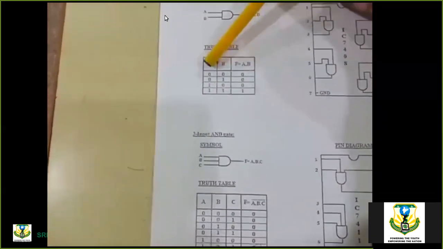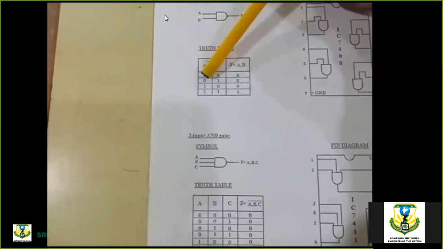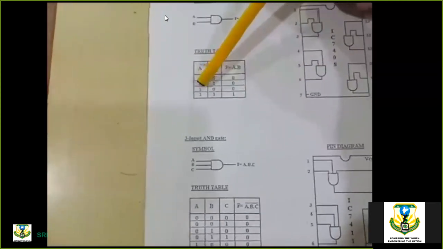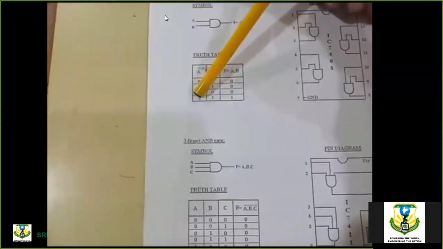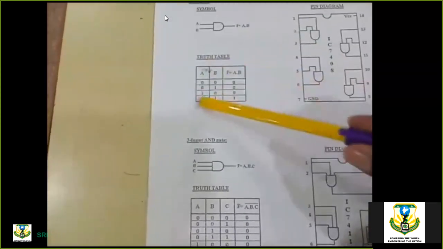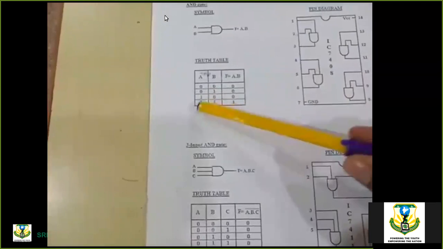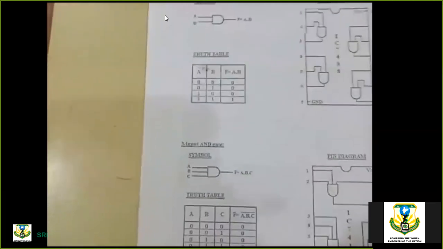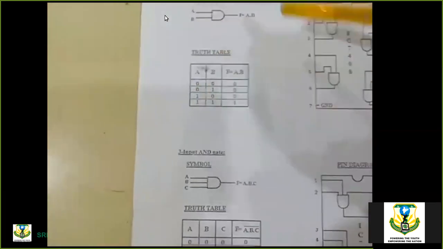So if you are giving 0, 0 as input, your output will be 0. If it is 0 and 1, your output will be 0. If your input is 1 and 0, your output will be 0. If your input is 1 and 1, your output will be 1. See this truth table: if both the inputs are 1, then only I will get output 1. This truth table we are going to verify using the trainer kit.